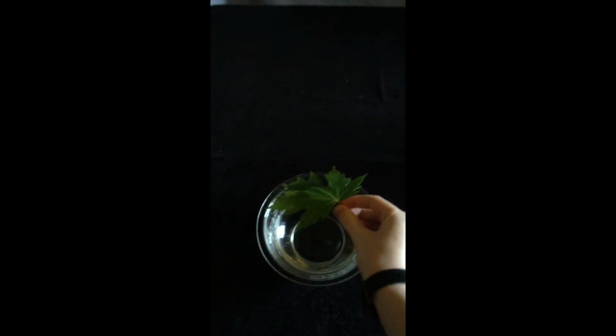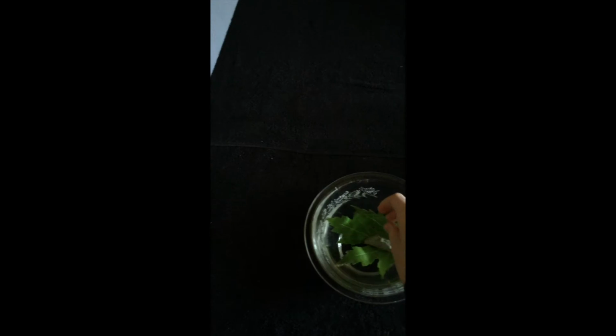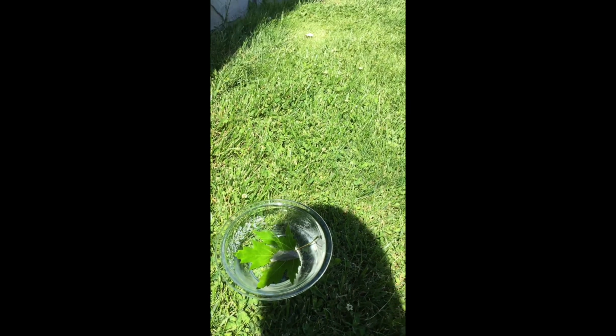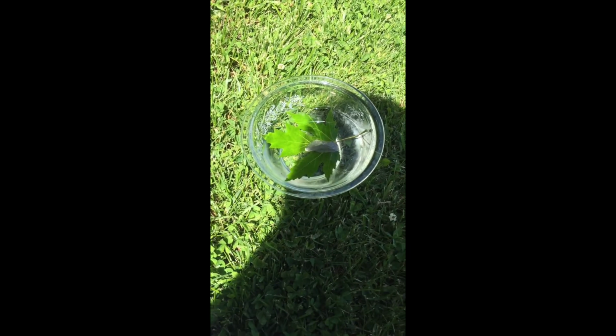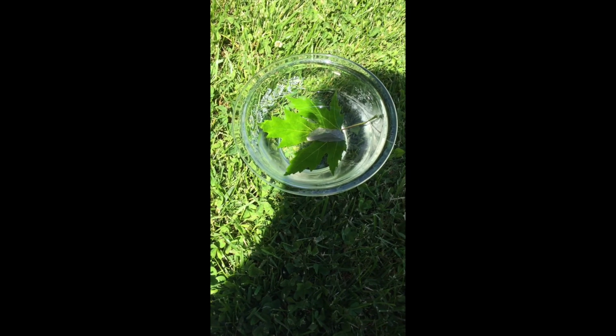Once you've done that, you can take the leaf that you've just pulled off of the tree and place it into your water. The purpose of the rock is to place on top of the leaf so it becomes fully submerged in the water. Now that our leaf is fully submerged, we are going to place our bowl in a nice sunny spot for a couple hours. When we come back, we should begin to see bubbles forming around the leaf, which signals that there is oxygen being produced during photosynthesis.